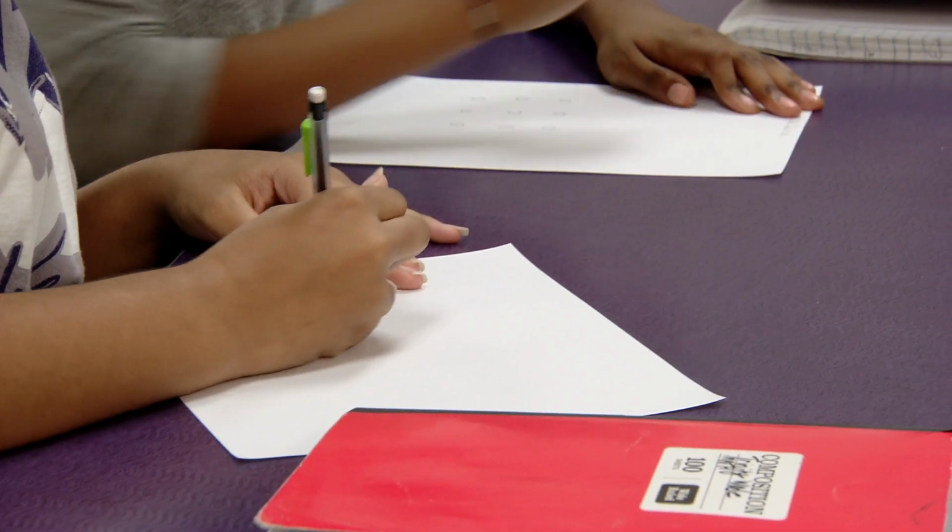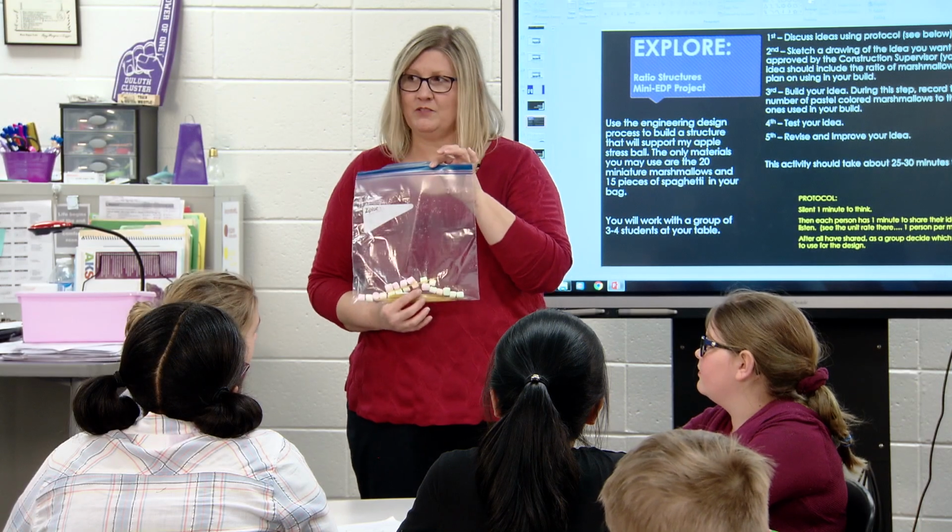For the mini EDP, we built models using spaghetti and marshmallows, and they were given a limited amount of supplies for the spaghetti and the marshmallows. They were given a time limit for the planning and a time limit for their implementation of it.